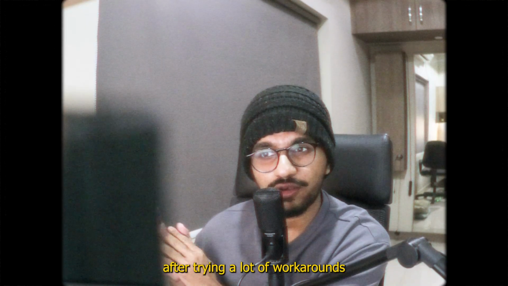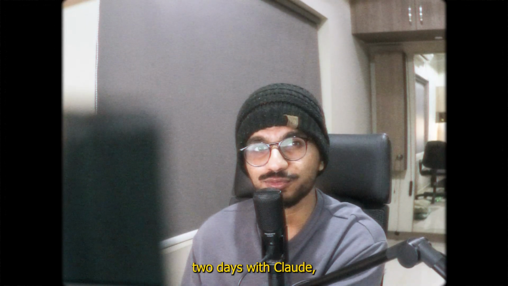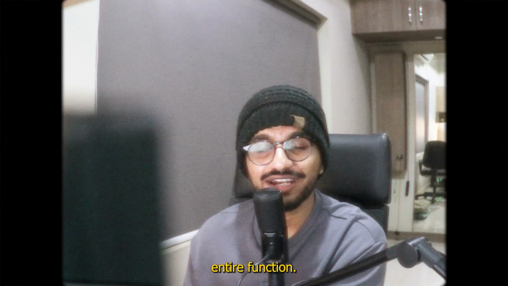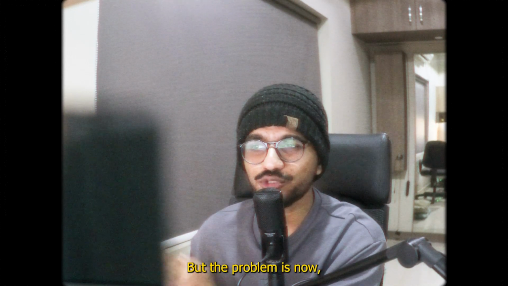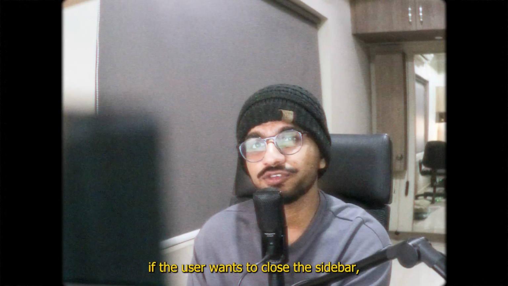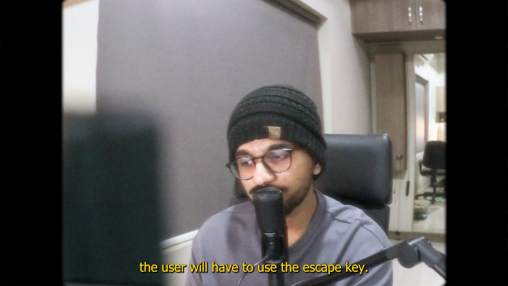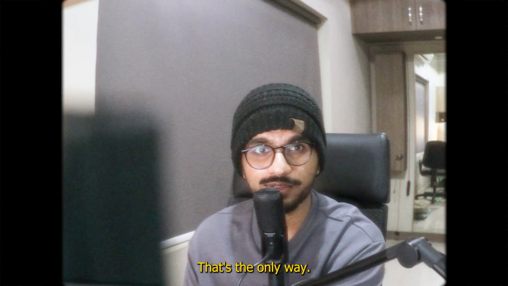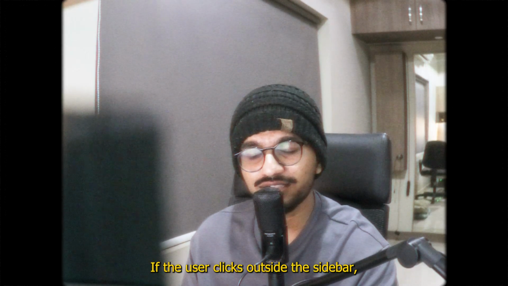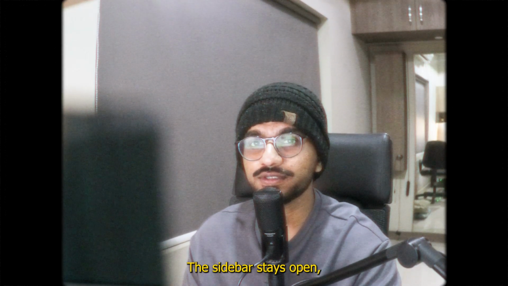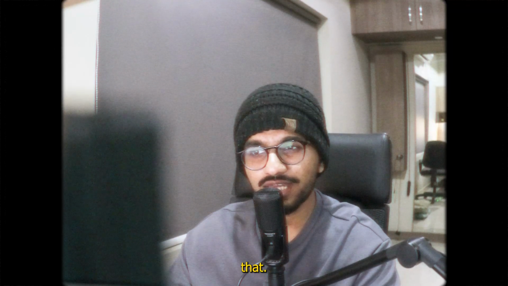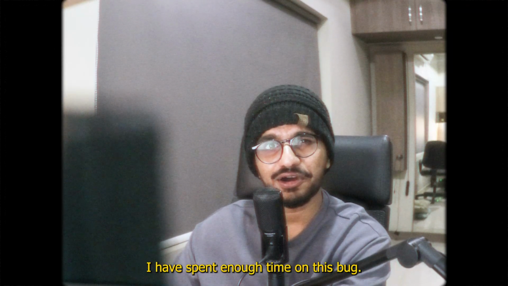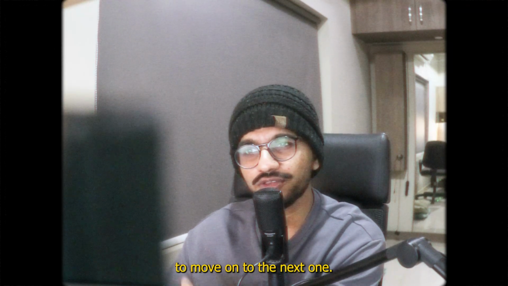After trying a lot of workarounds for the past 2 days with Claude, I just had to remove that entire function. That helped me get rid of the bug. But the problem is now if the user wants to close the sidebar, the user will have to use the escape key. That's the only way. If the user clicks outside the sidebar, nothing happens. The sidebar stays open, which is not good UX wise. So I'll have to find a way around that. I have spent enough time on this bug. I think it's time to move on to the next one.